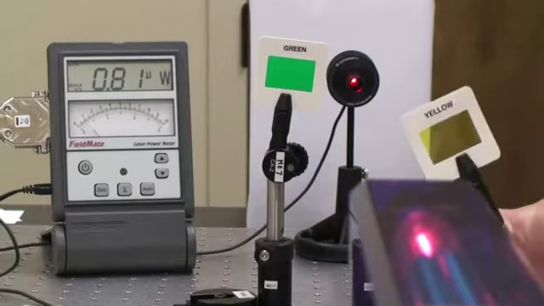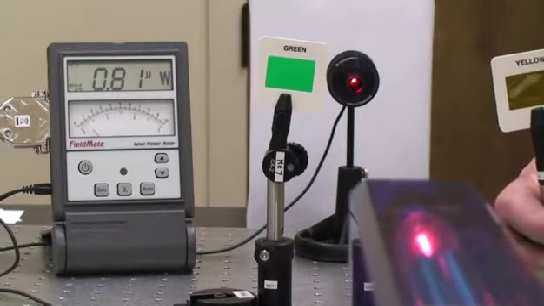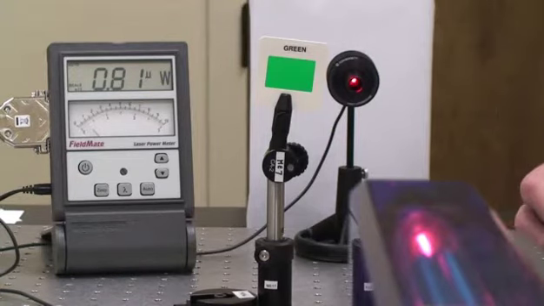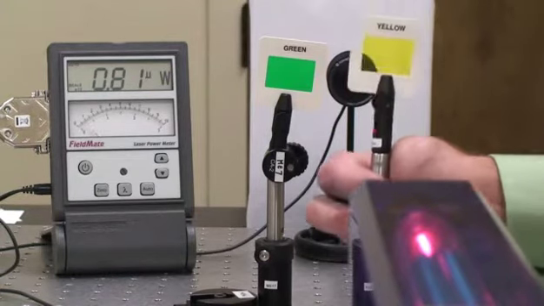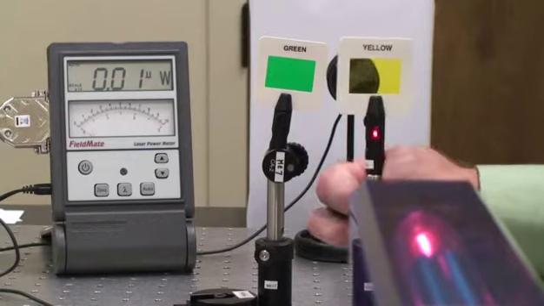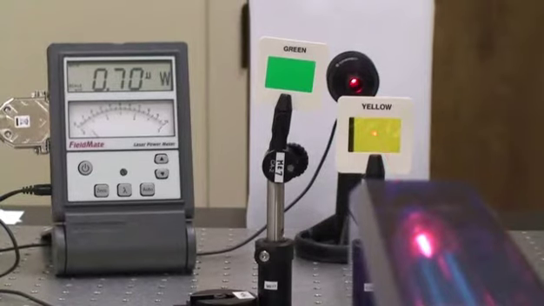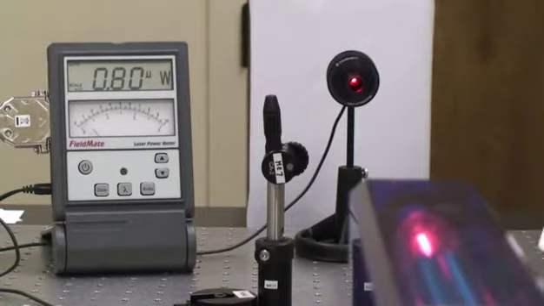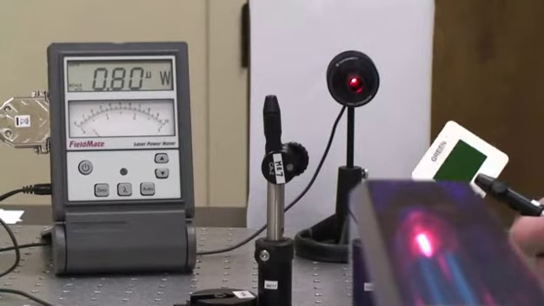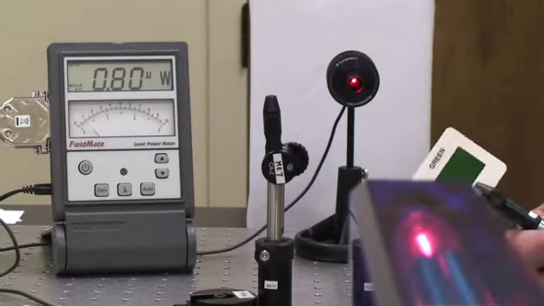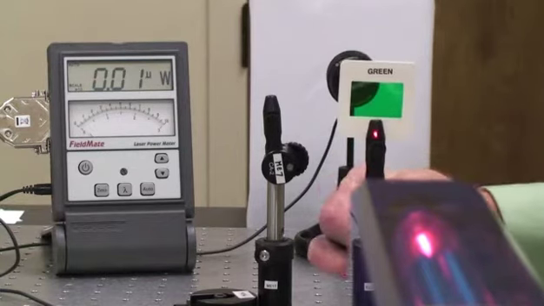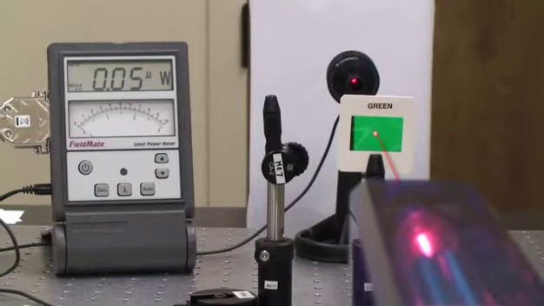Alright, now I'm ready with my yellow filter, and you'll notice that the incident beam is now registering 0.81 milliwatts. It's gone up a little bit, and I'll position the yellow filter in place, and the power drops to 0.70 milliwatts. And I'll record those two values in my data table. Alright, now we're ready to try the green filter. Our incident power is back to 0.80 milliwatts, and our transmitted power drops to 0.05 milliwatts. So we'll record those numbers into our data table.